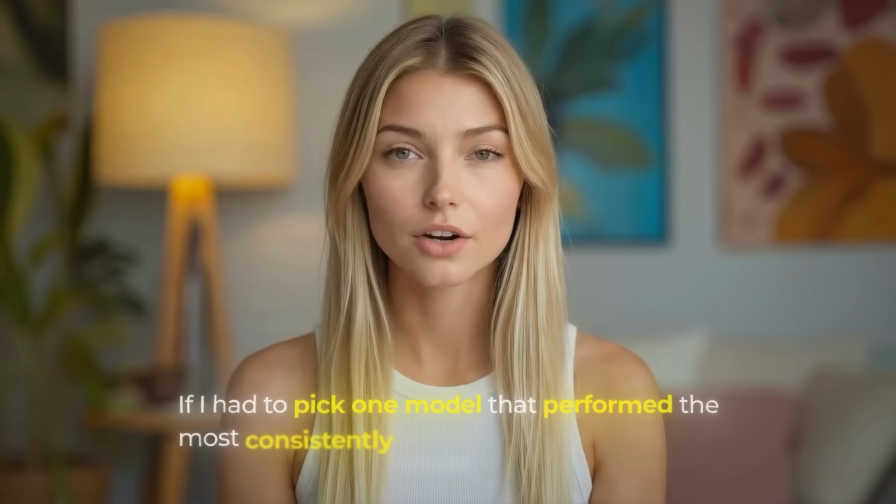If I had to pick one model that performed the most consistently across all 5 tests though, it would be Kling 3.0. It didn't just win its categories, it stayed competitive in almost every single one. But at the same time, Seedance actually ended up taking the most wins overall, which says a lot about how strong it is when it hits the right use case. But the real takeaway here isn't which model is best. It's that the people getting the best results right now are the ones who know which tool to use depending on what they're making.